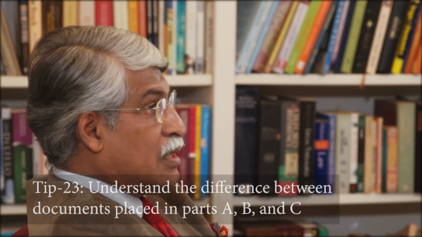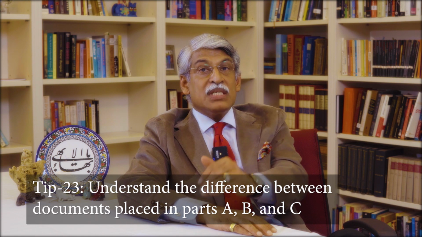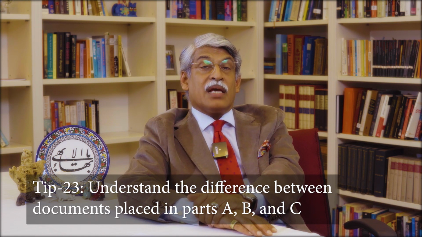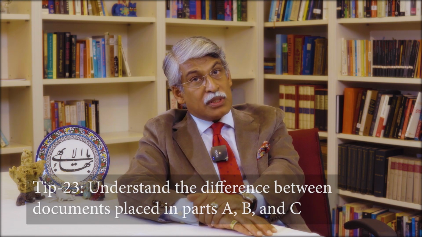Tip number 23. Understand the difference between documents placed in parts A, B and C. Part A documents are admissible. Their contents will be accepted as being true. Part B documents are admissible, but their contents are challenged, disputed. Part C documents are neither admissible nor accepted, period.